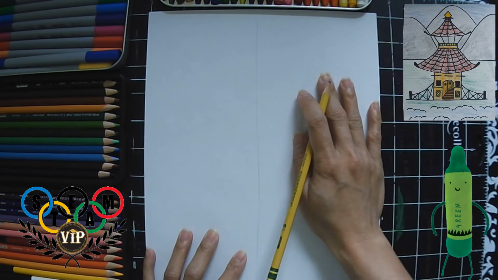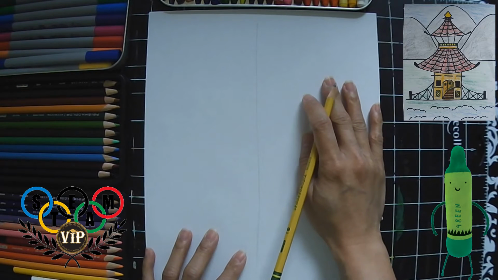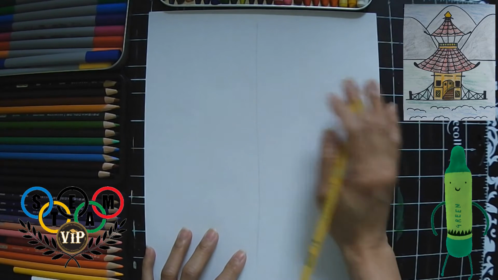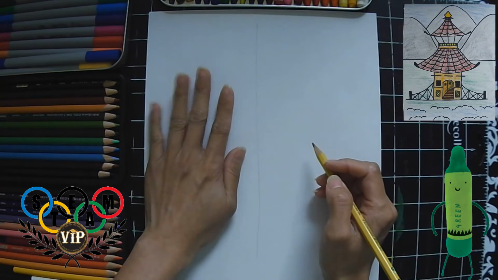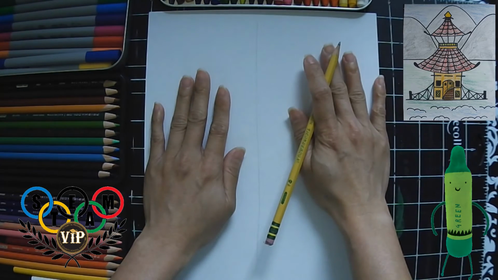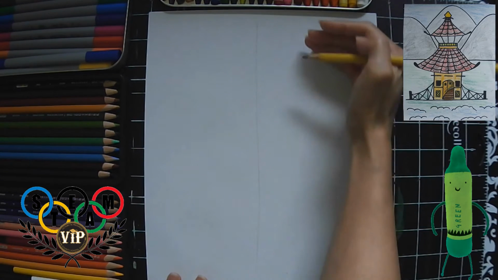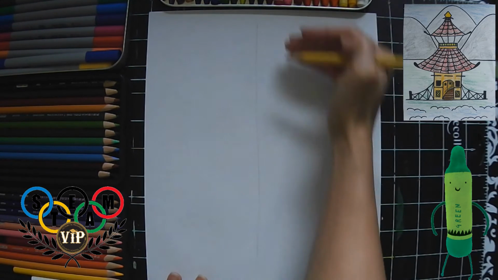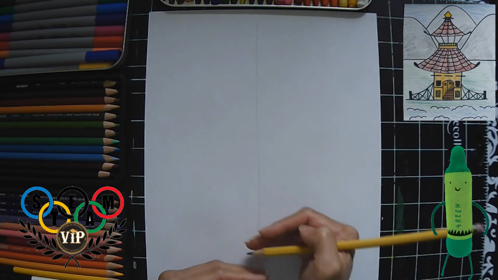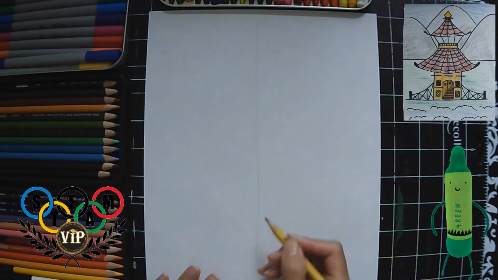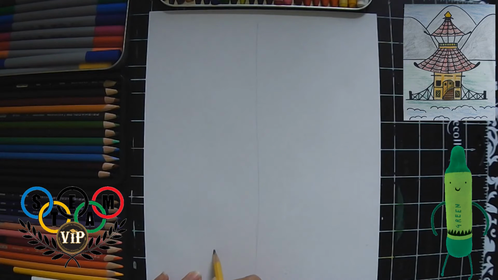So for our pagoda, and pagodas are traditionally symmetrical all the way around. So whatever I draw on one side will have the same thing on the other side. So I'm going to start off with the base of my pagoda, and my paper is in a portrait mode. And this is going to help with the height of the pagoda. It's going to help create the illusion that it is a lot taller.